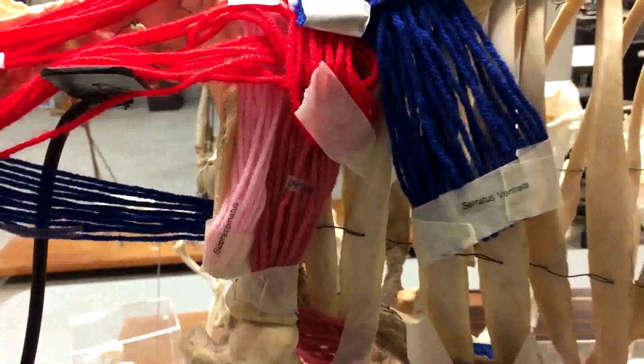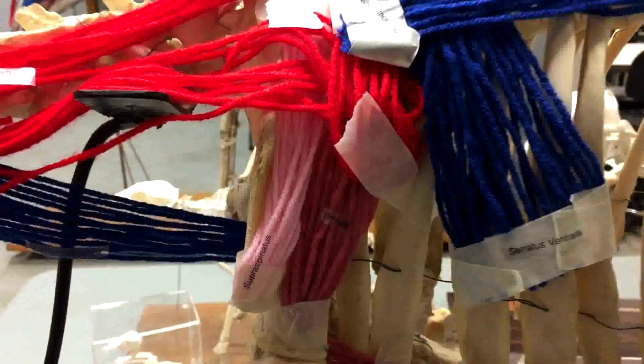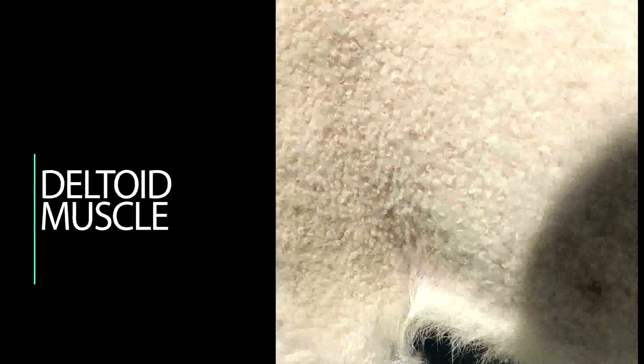The deltoid muscle originates on the caudal border and spine of the scapula and inserts on the humerus. It functions in flexing the shoulder to allow the sheep to move its front limbs.